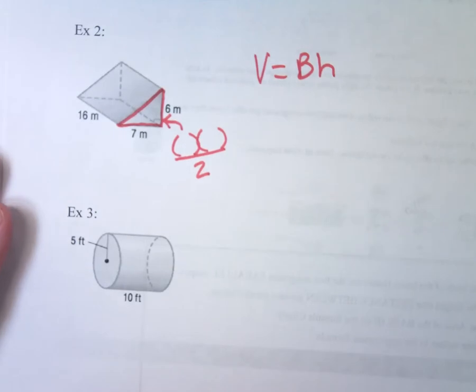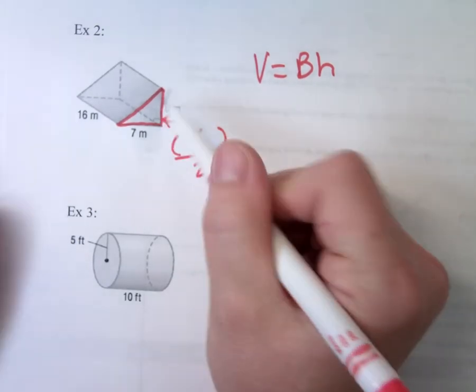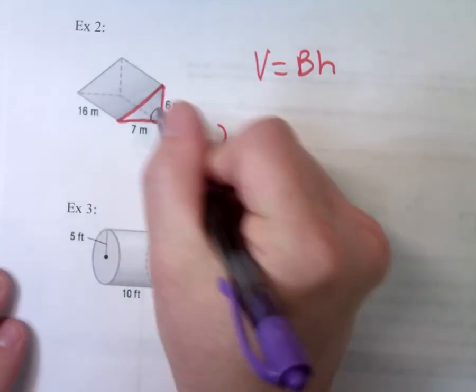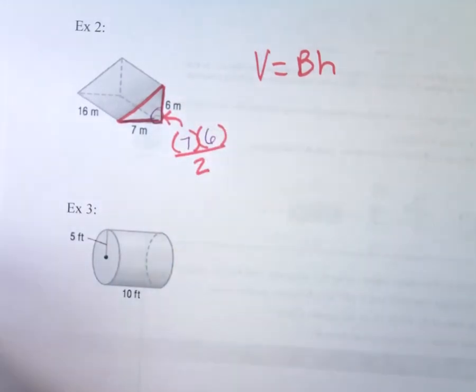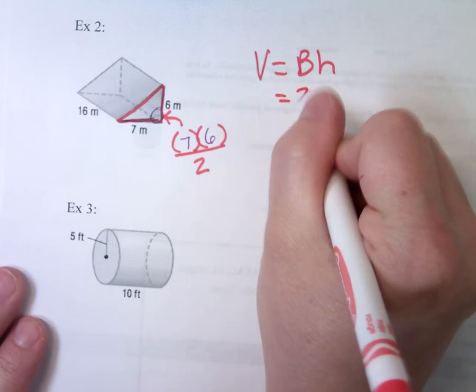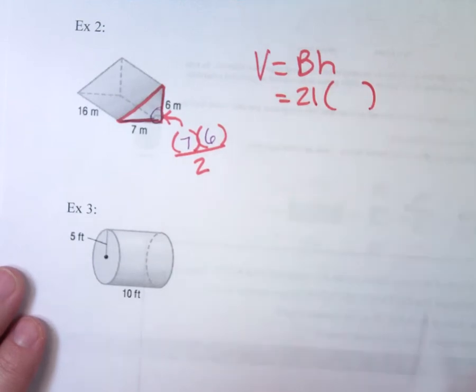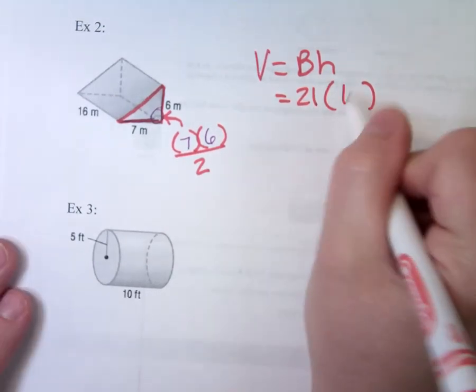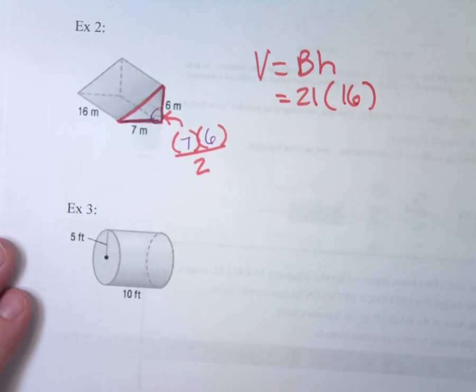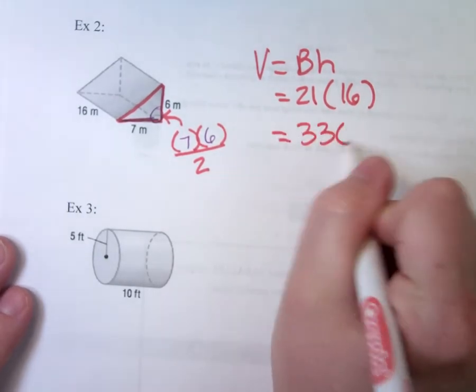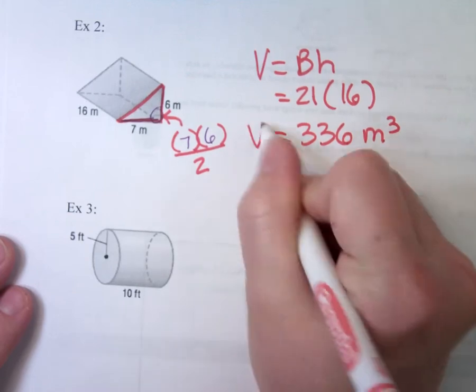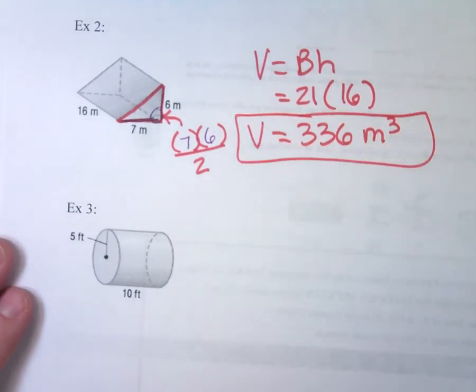What's the base and the height of the triangle? 7 and 6. Beautiful. Wherever that right angle is, the base and the height, they're always attached to it. And what do you get if you work that out? 21. So that's capital B. And then how tall does the prism stand? 16. And 21 times 16 make? 336. Meters cubed. Beautiful. Meters cubed.